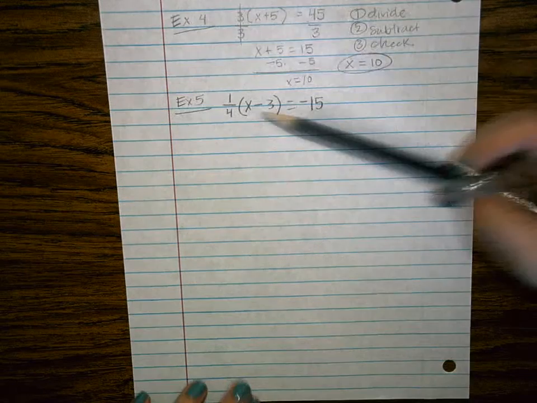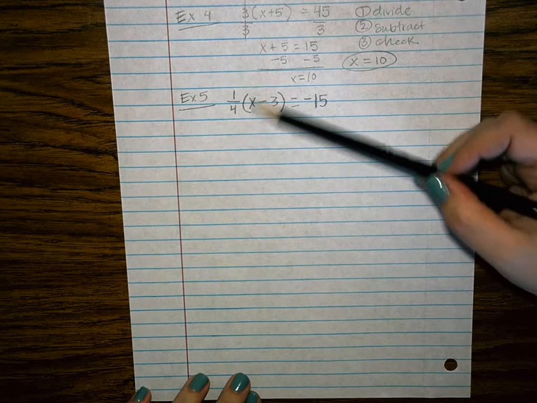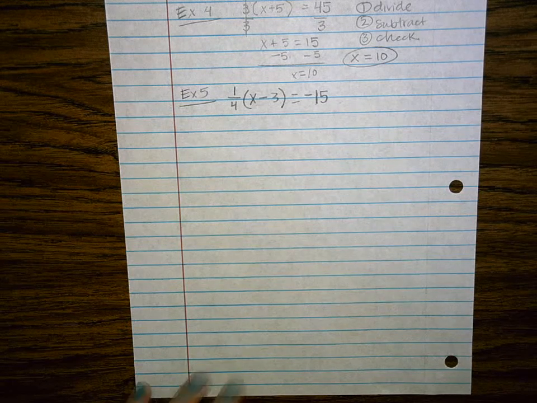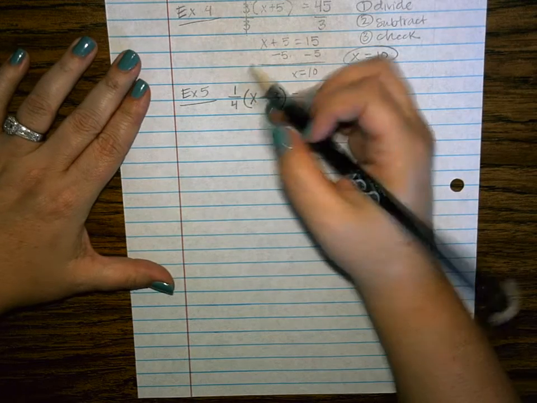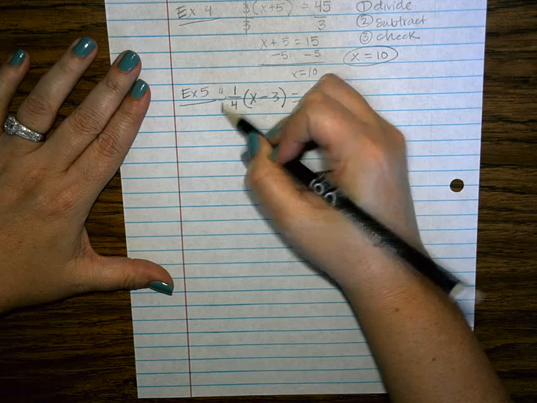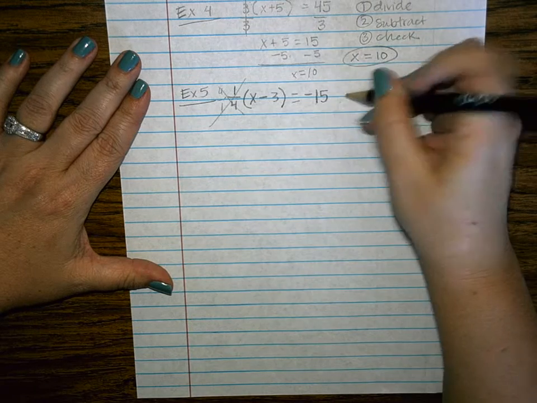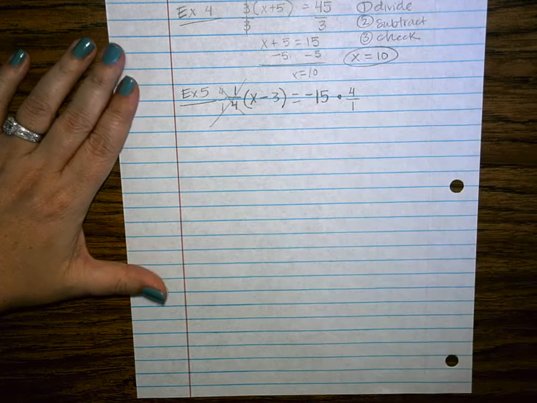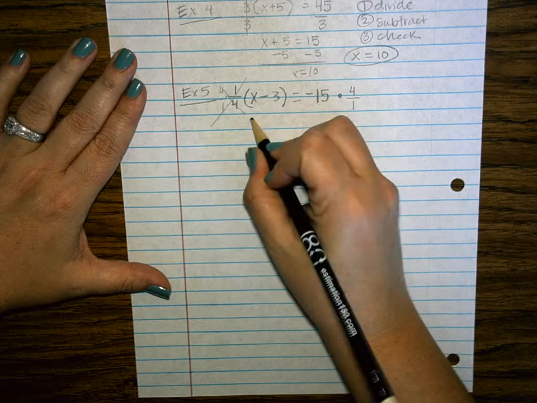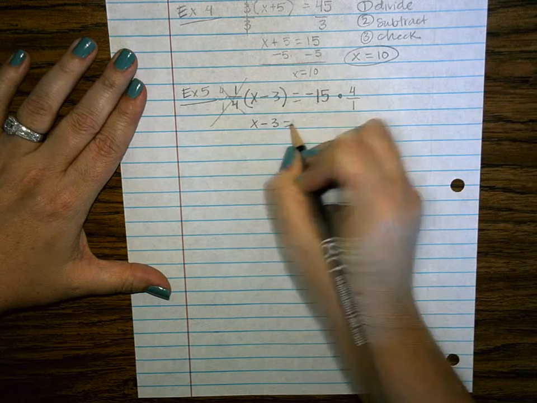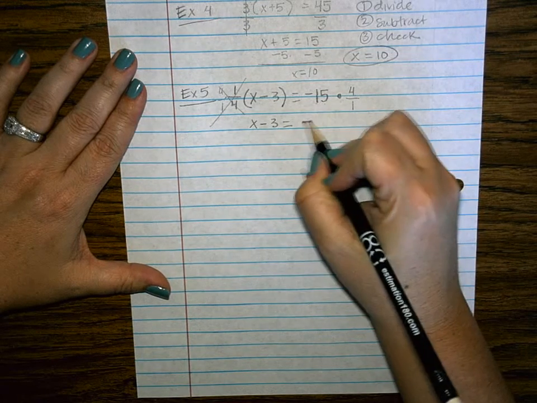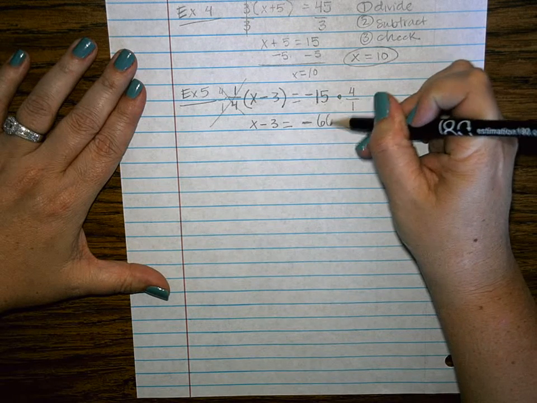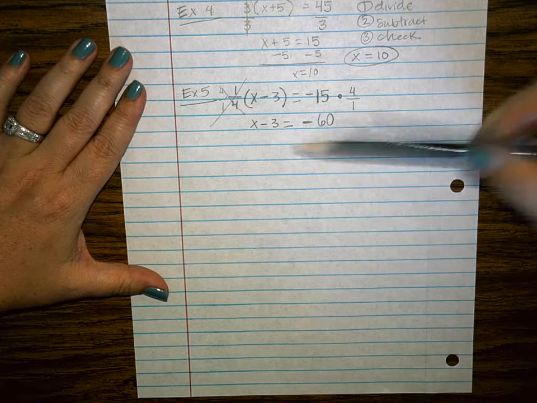How do I get rid of this 1 over 4? Divide by 1 over 4? No, wait. Divide by 4. Multiply by the reciprocal. Good. So if I multiply by the reciprocal on this side, the 1 over 4 is gone, right? Cross it out. So now over here I have to multiply by 4 over 1. Okay, so let's rewrite this. We have x minus 3 equals, what is 15 times 4? 60. Good, and don't forget the negative is on that 15, so you write the negative. Now I have x minus 3 equals negative 60.